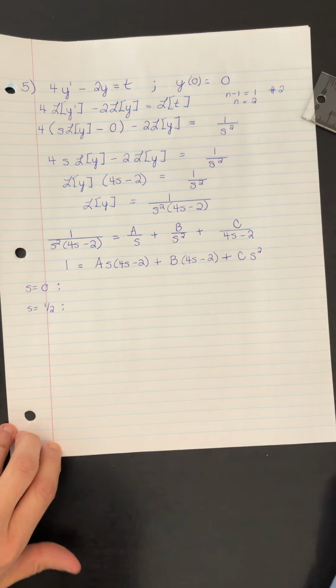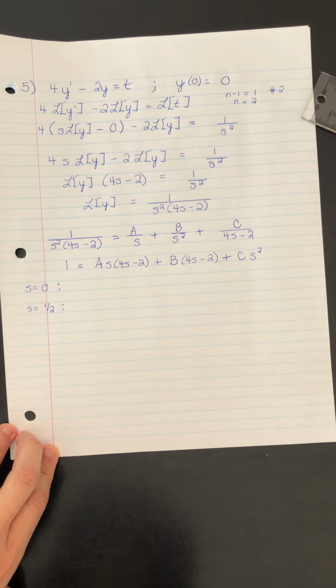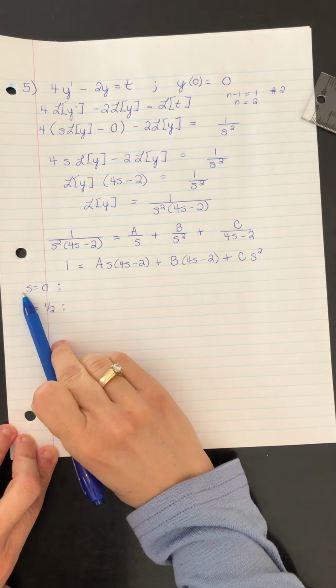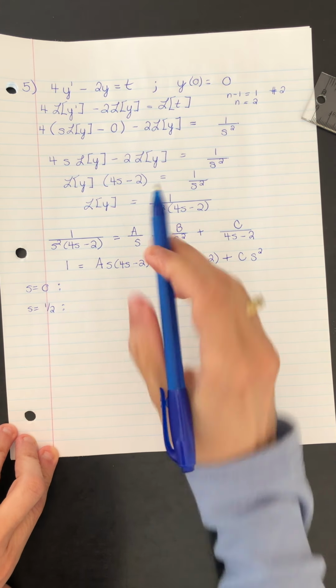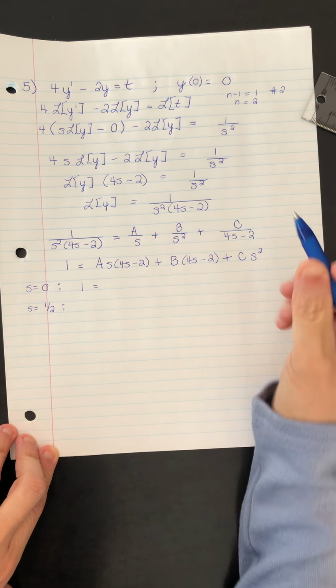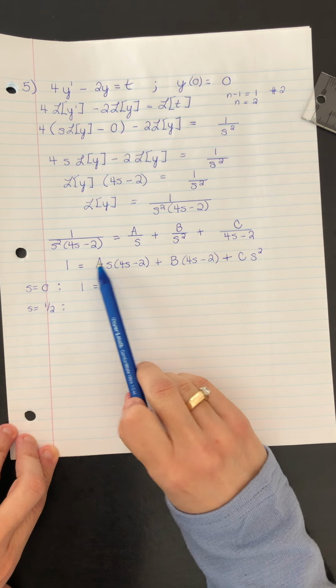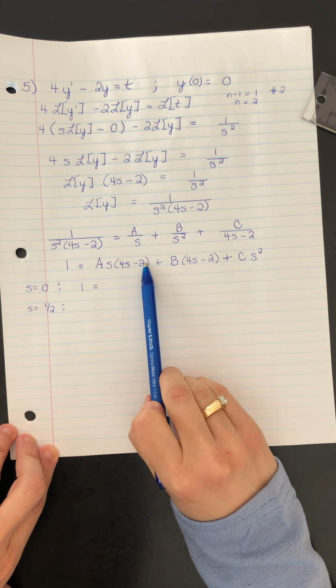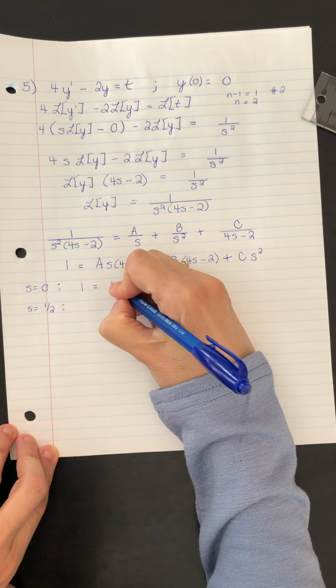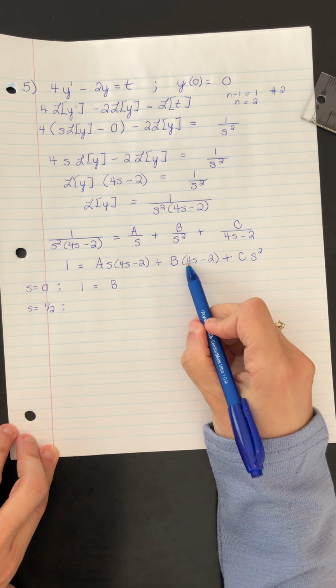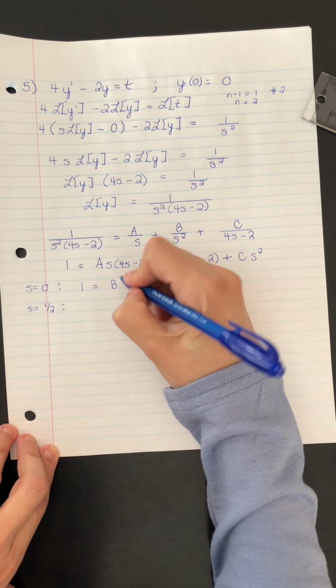So we're going to start like that. That'll give us 2 of the letters right away. Substitute s equals 0. Left side stays 1. This would be a times 0, so that term is gone. So we're here. B, it's 4 times 0 minus 2.